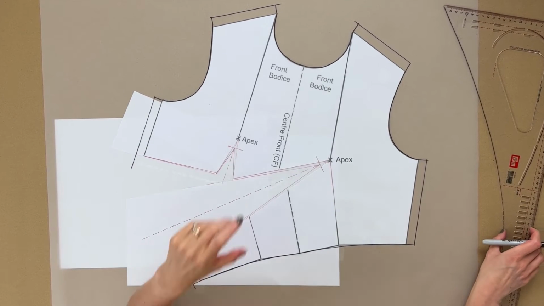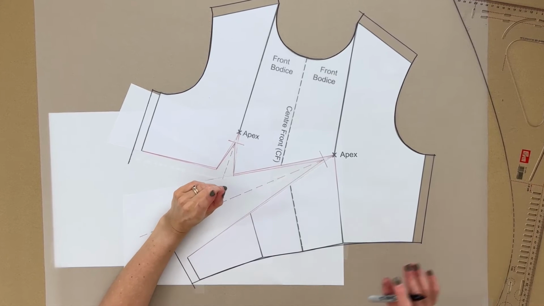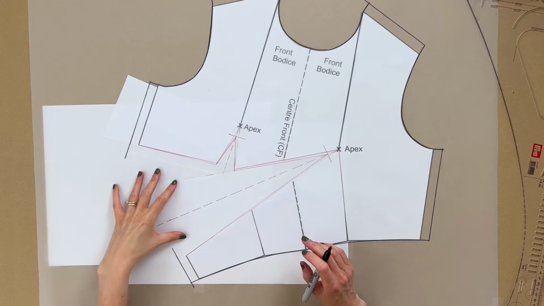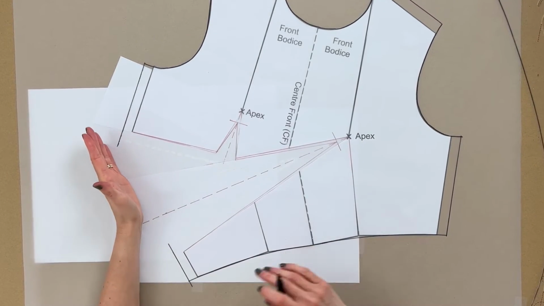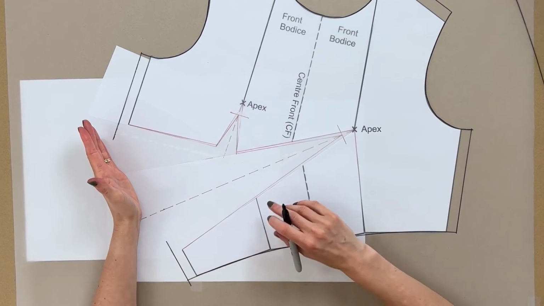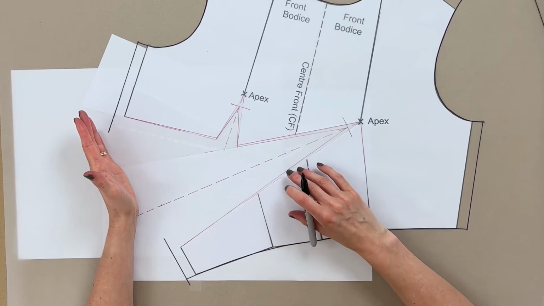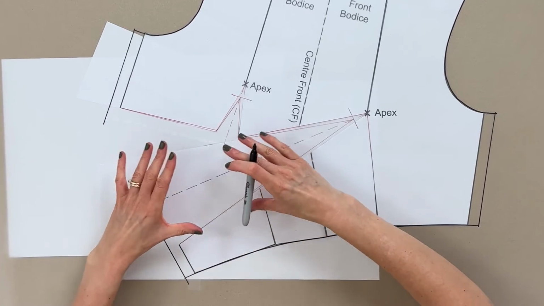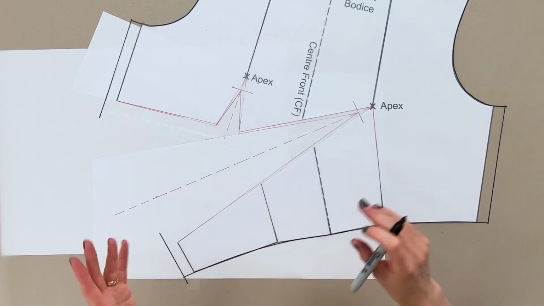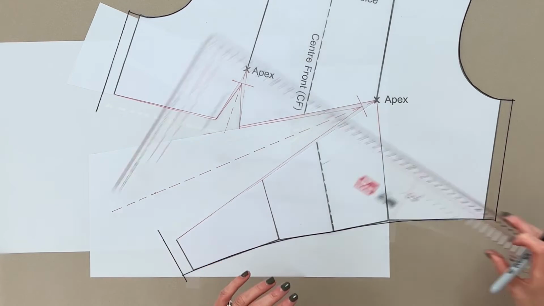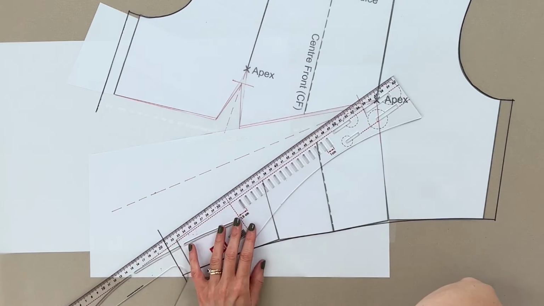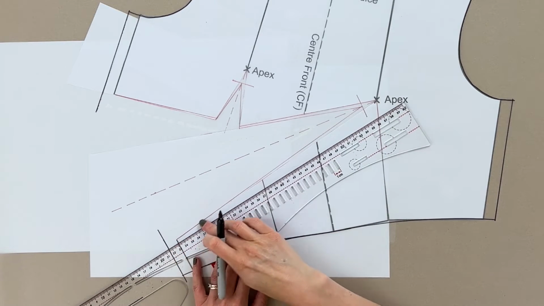Okay, so let's draw in our darts, but what we don't want is loads of volume around here. If we cut out the pattern piece and we just cut this whole thing out as one big block and then marked out the darts and sewed them up, we'd end up with loads of fabric all folded up inside the garment, which we just simply don't want. So what we're going to do is we're actually going to add a seam allowance to these two darts.